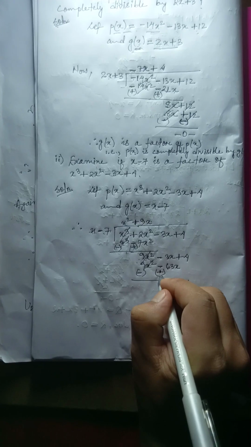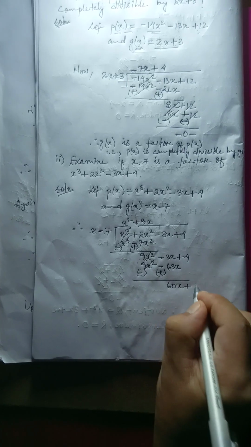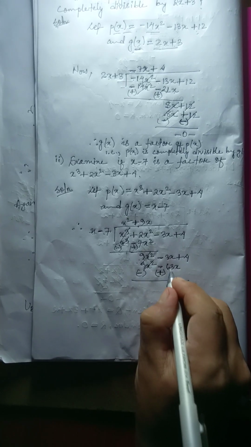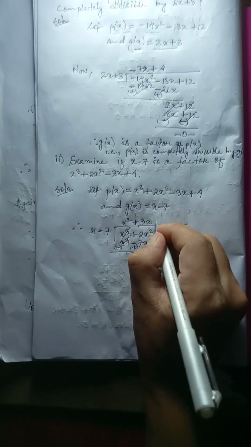And what is remaining with us? Here we have minus, here it is plus. Minus into plus is minus. 63 minus 3 is how much? 60. Plus 4. And what is the sign just before this number? It is plus. No need to write any sign here. And let us write the sign that we have here in this.